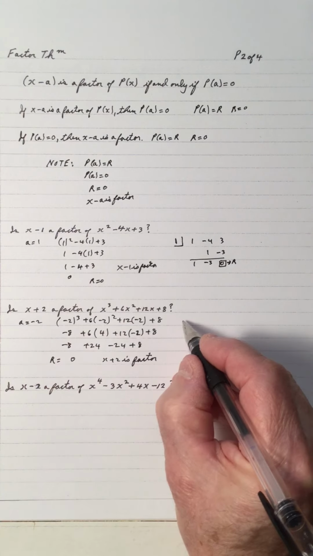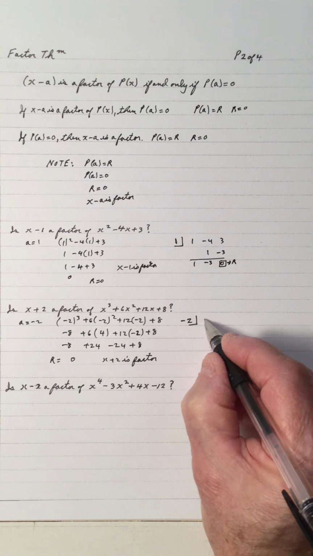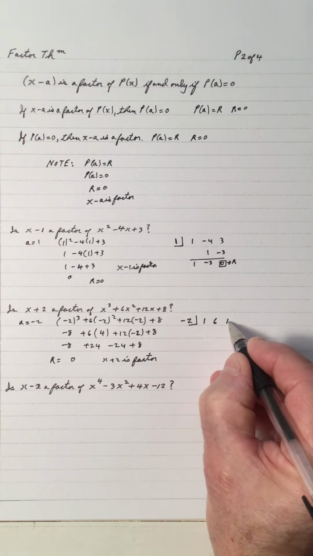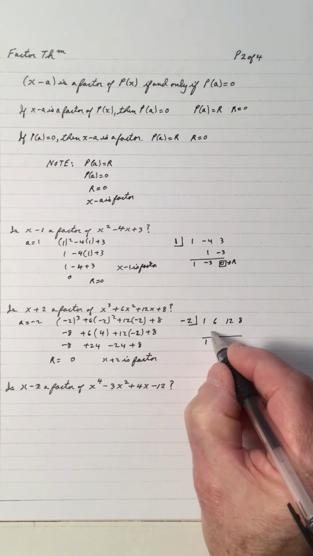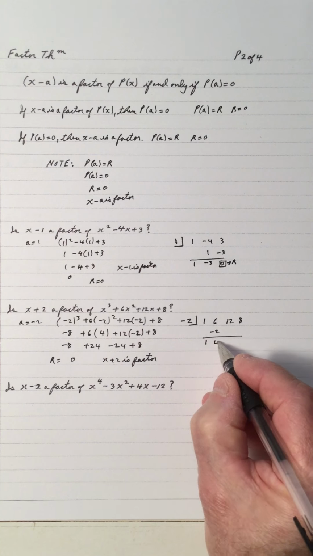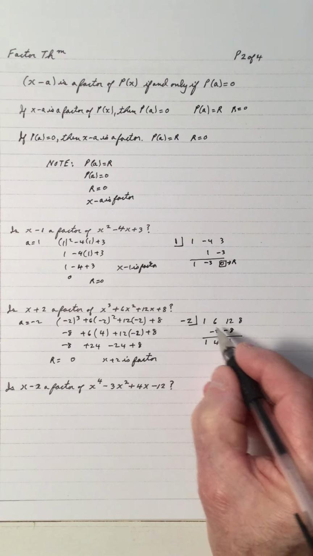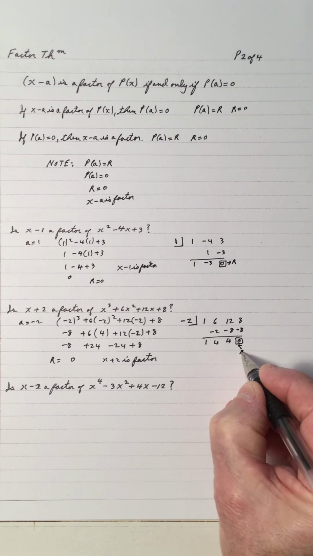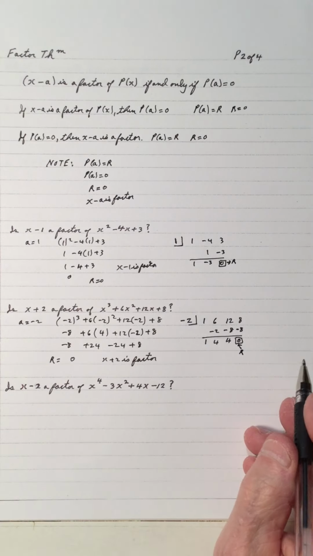For x plus 2, let's take negative 2 and do synthetic division just to check. We've got 1, 6, 12, and 8. Do synthetic division. Bring down the 1, multiply, negative 2. Add, 4, multiply, negative 8. Add, 4, multiply, negative 8, 0. And again, that's the remainder there. So since the remainder is 0, that means x plus 2 is a factor.